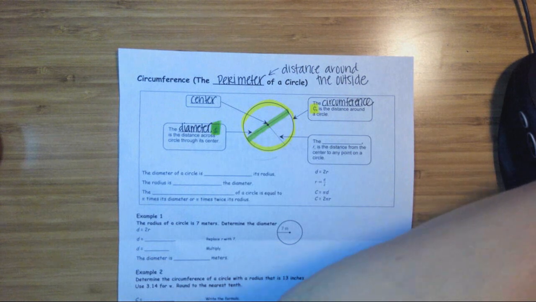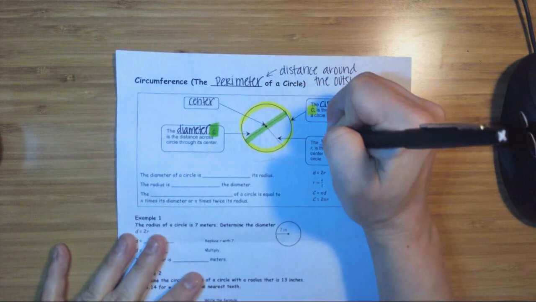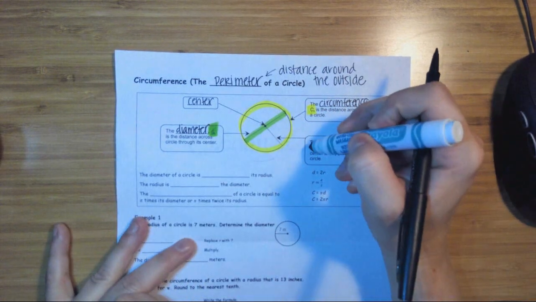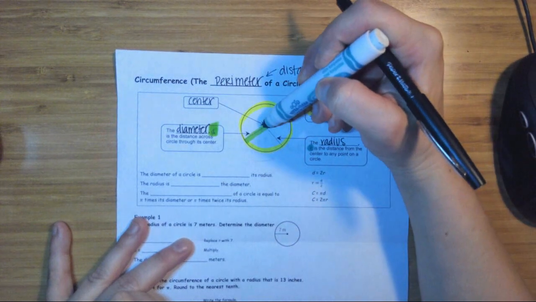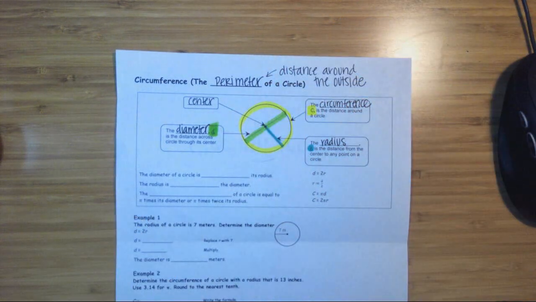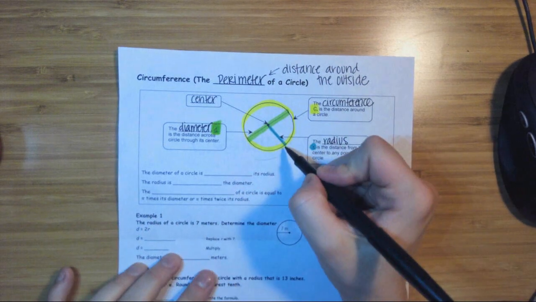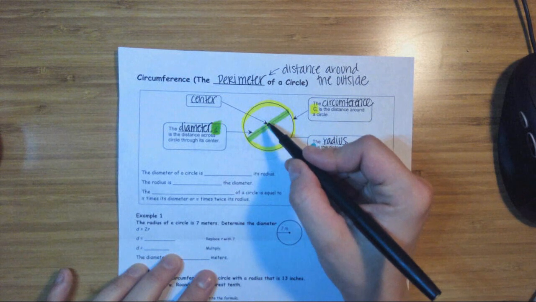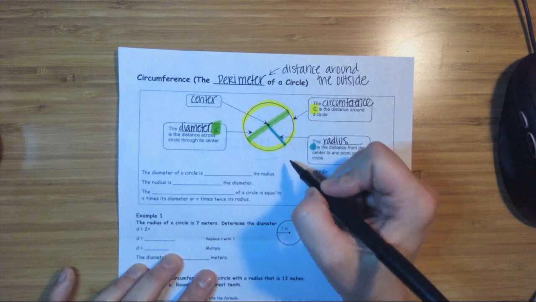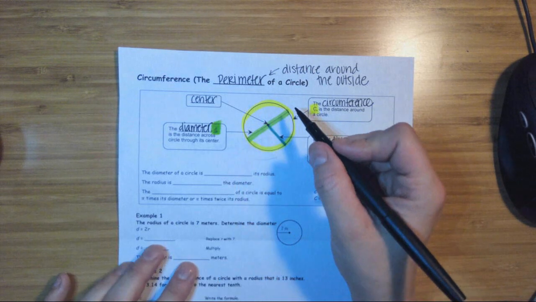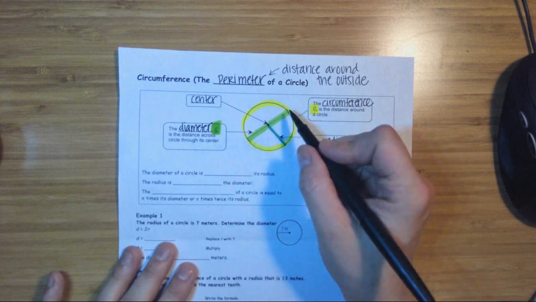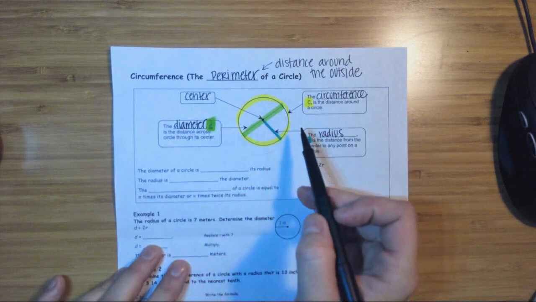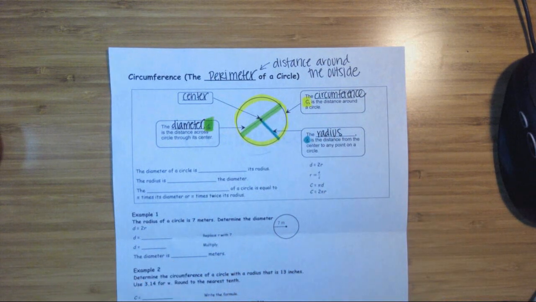And then the next one will be the radius, R-A-D-I-U-S, or this lowercase r right here, is just the distance halfway across the circle. So if you stood at any point on the circle and walked to the center, that would be the distance. Doesn't matter where you are, it's going to be the same distance no matter what. So the radius is halfway across. The diameter is all the way across. And we use a capital C for circumference, a lowercase d for diameter, and a lowercase r for radius.